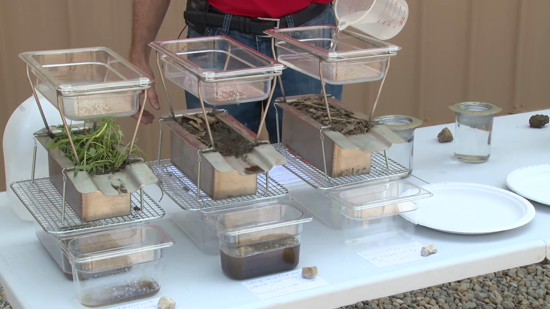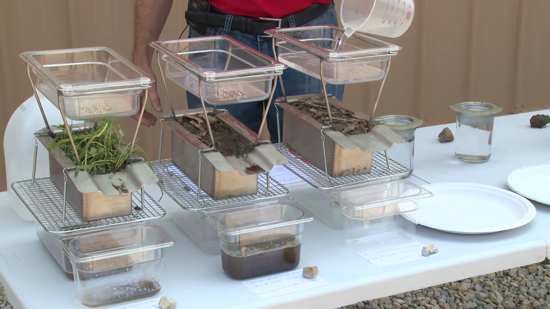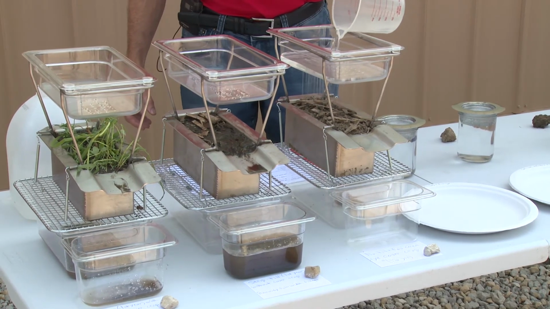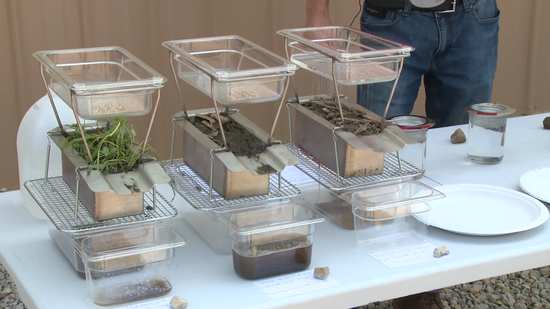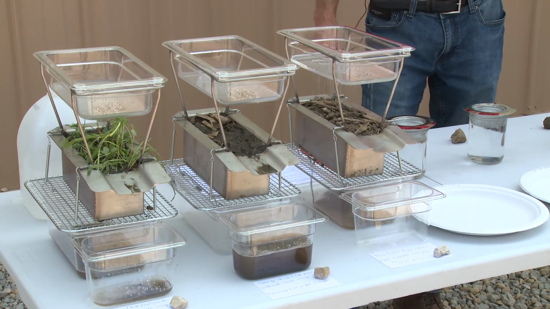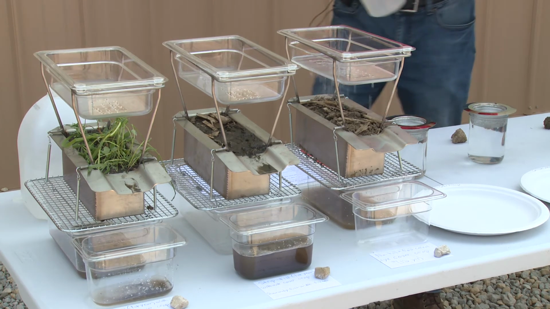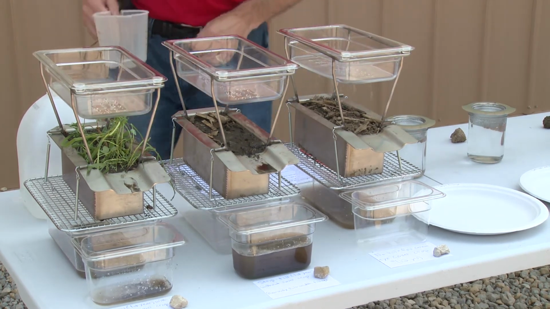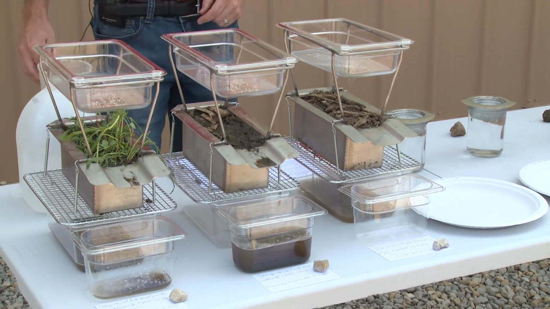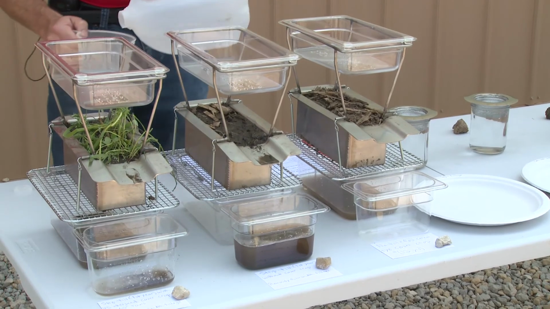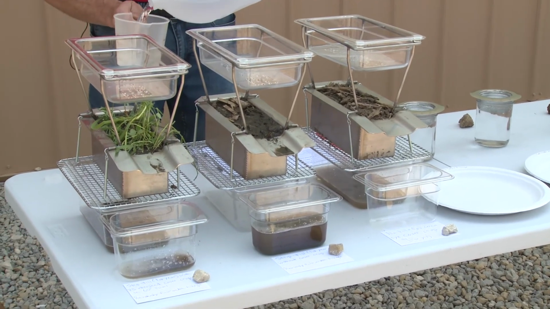So we got any gamblers here? Who thinks this one's going to infiltrate the best? It's pretty amazing how quick that's going through the profile. You can see we got basically zero runoff here. This one, it looks like almost all of it ran off. We'll add another inch here quick.